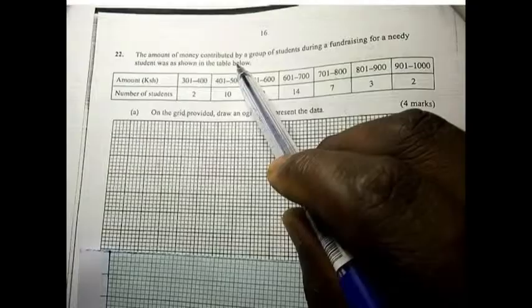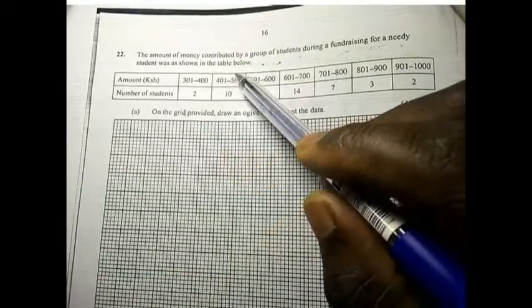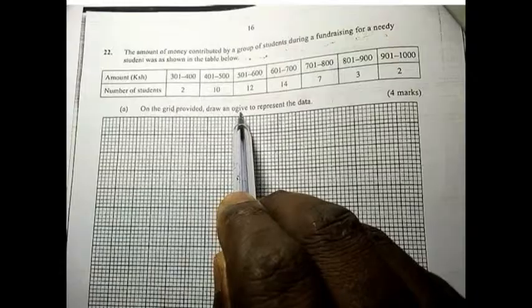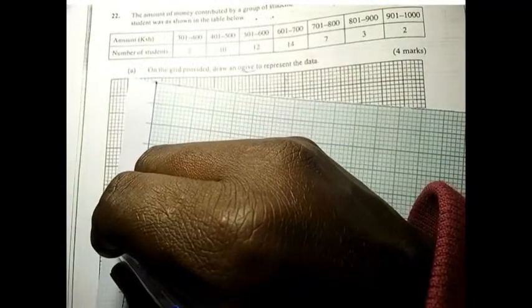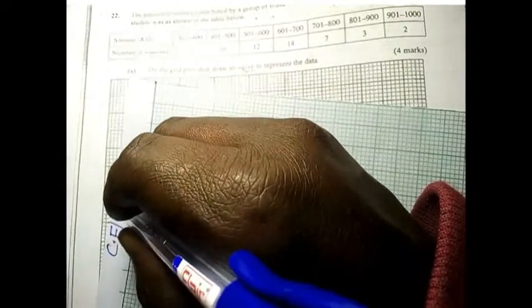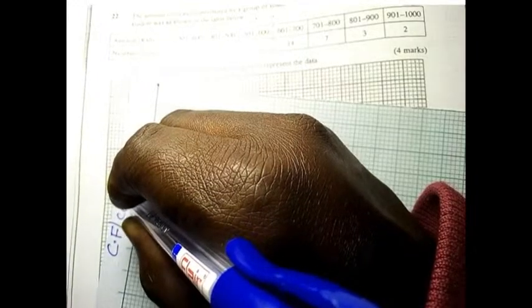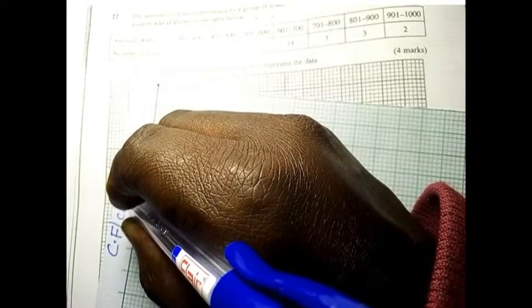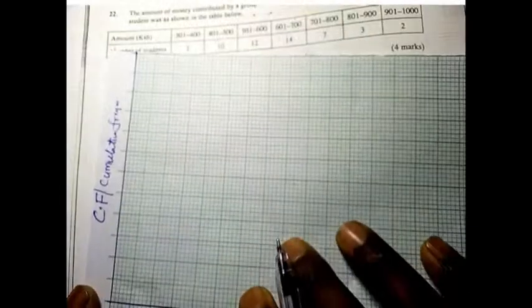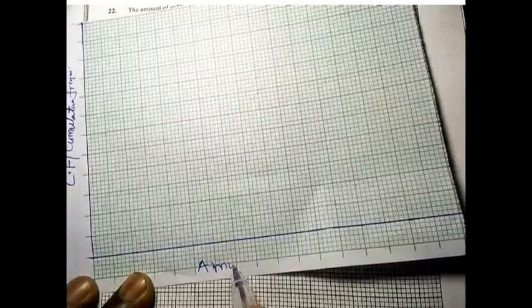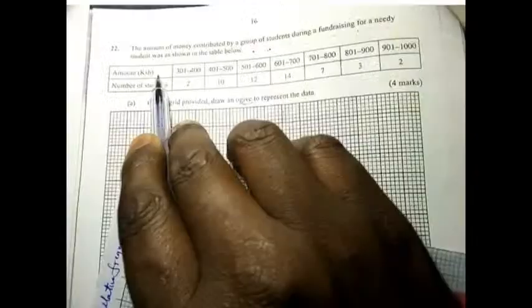The amount of money contributed by a group is shown in the table. I am going to use this one because above here, so that we draw the cumulative frequency curve, cumulative frequency against, in this case we are going to, this is our 0.